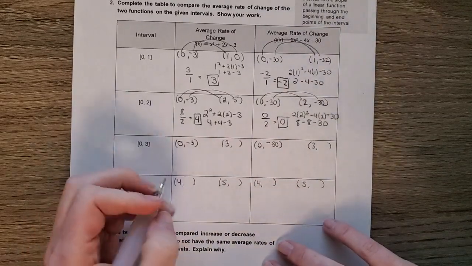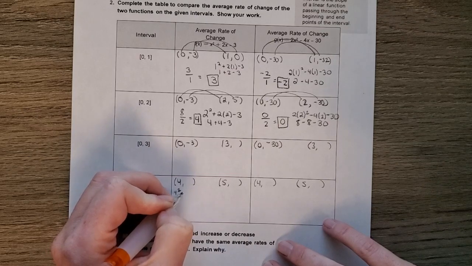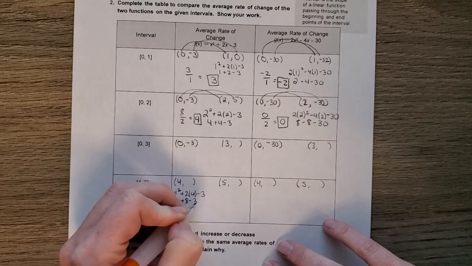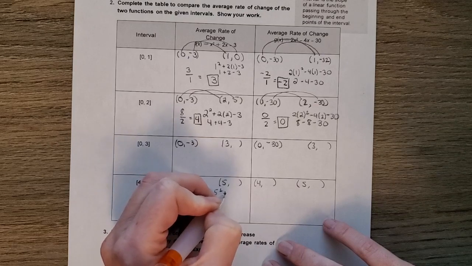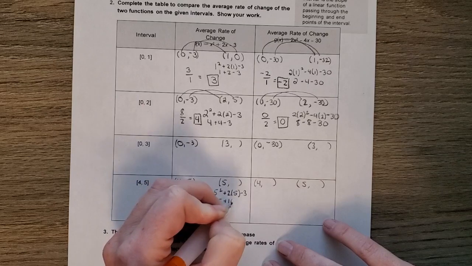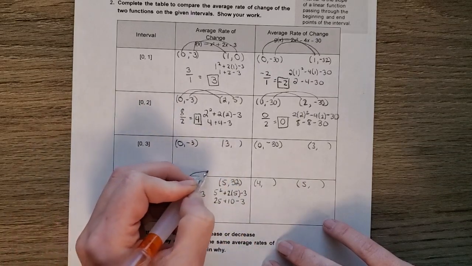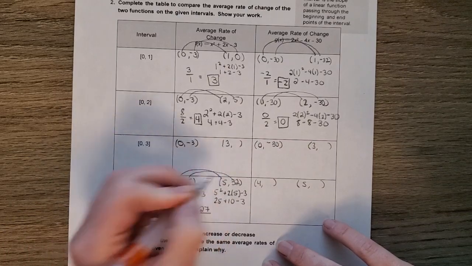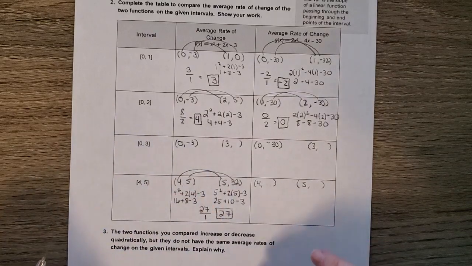So if we're doing 4, we're going to plug in 4 to this equation. We get 4 squared plus 2 times 4 minus 3. So 16 plus 8 minus 3 would be 21. And then 5 squared plus 2 times 5 minus 3 is 25 plus 10 minus 3, which is 32. So again, the change in y, 21 to 32, is up 11, and 4 to 5 is up 1. So this rate of change would be 11 over 1, or 11.